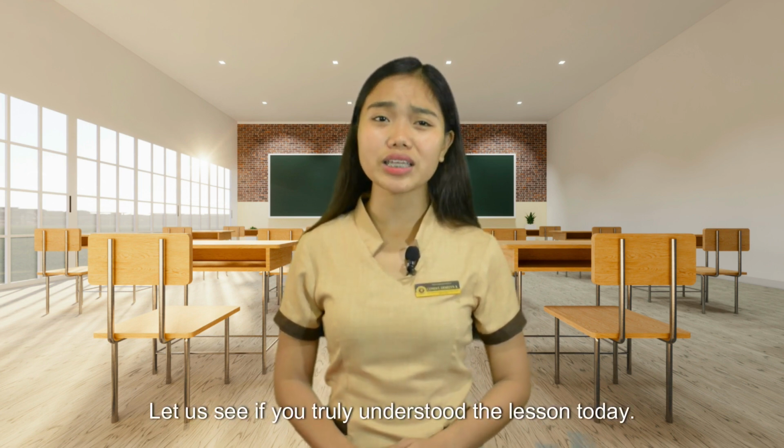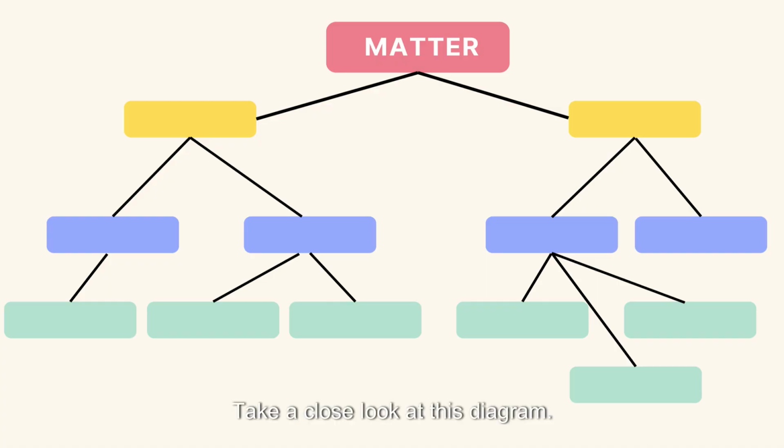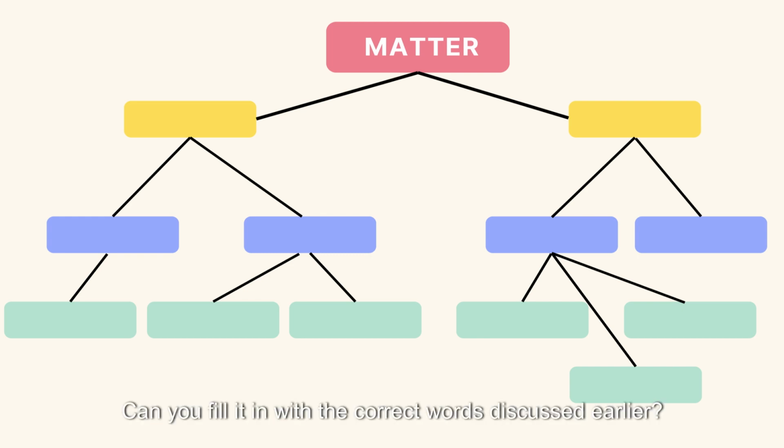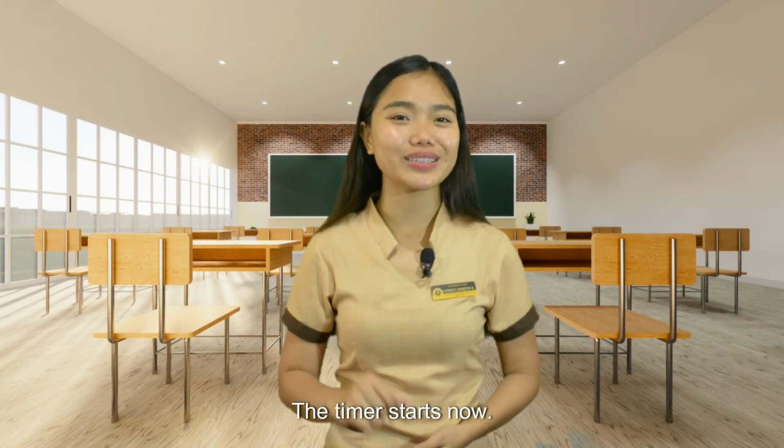Now, let us see if you truly understood the lesson today. Take a close look at this diagram. Can you fill it in with the correct words discussed earlier? Let's see who will get a perfect score. The timer starts now.